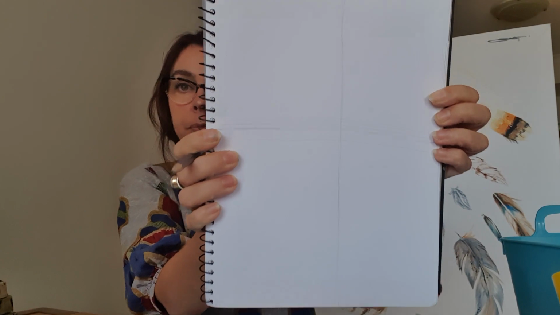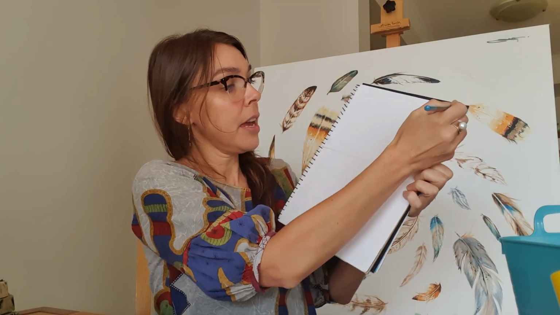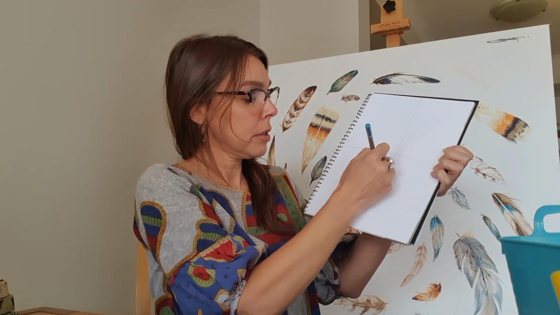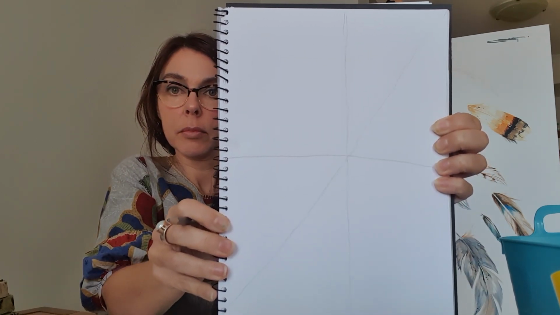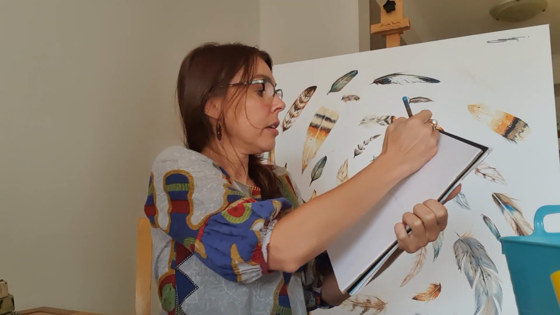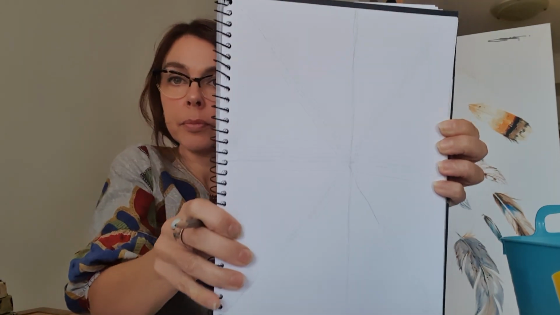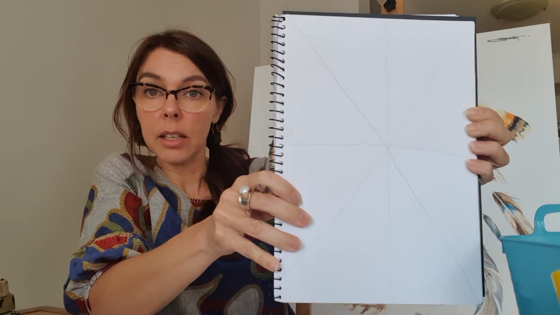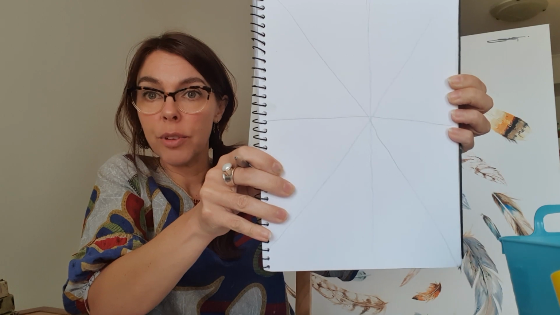For you at home, that's what you'll be doing. Cross your page. And then from corner, you've got to go through the middle and down. And through the middle and down. And you are going to be making a mandala using this crisscross here and the objects that you found.